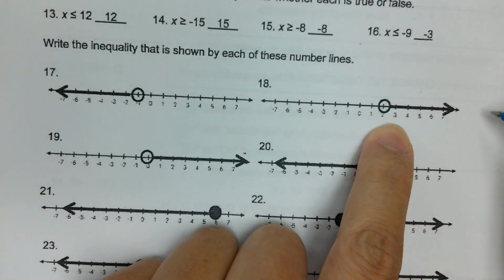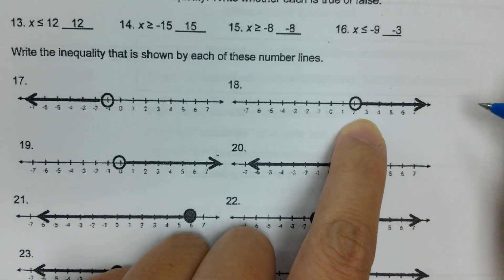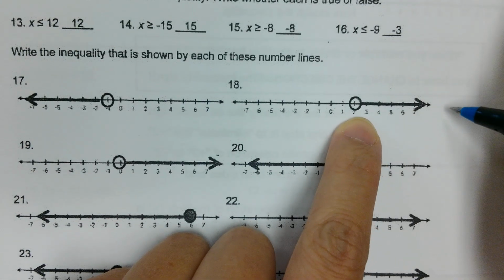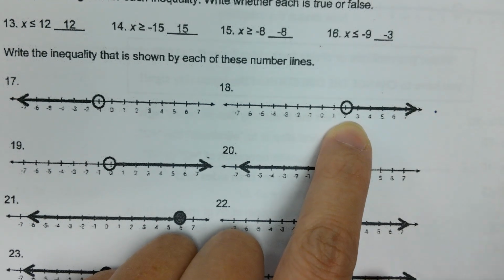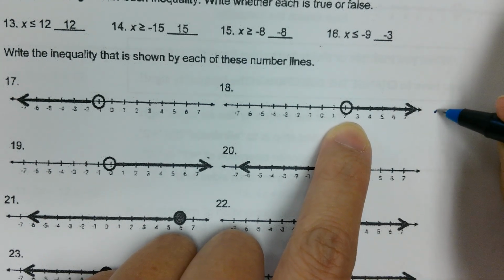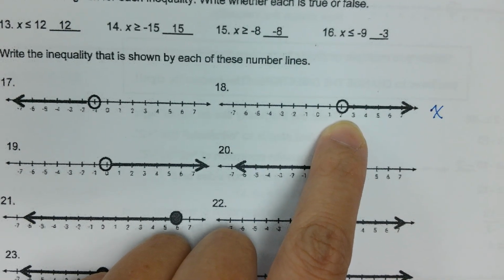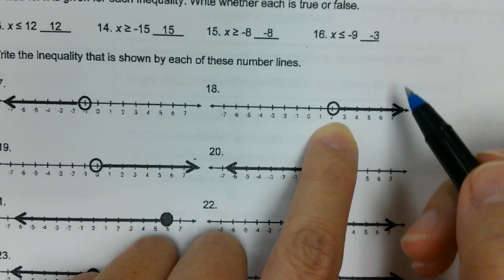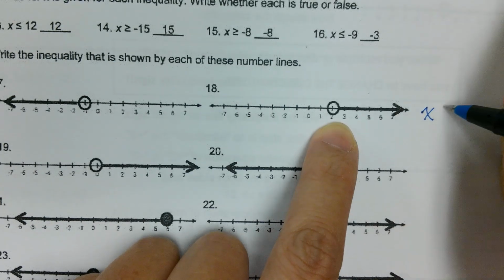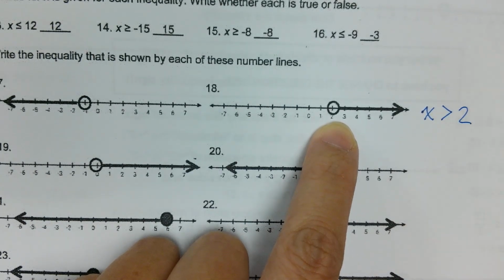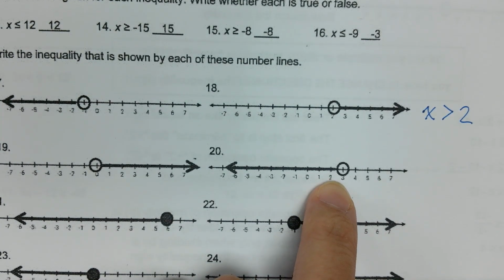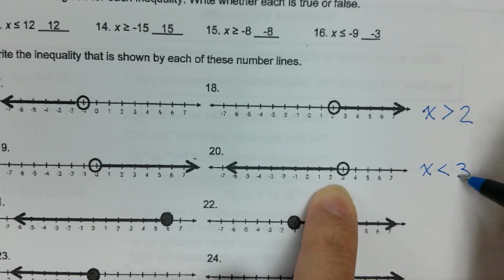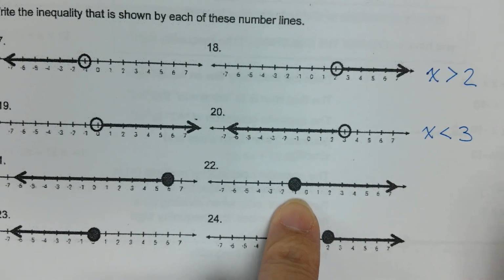So, for example, this one, how would I write this? That's a number 2 right there. So how does it tie into what we've been working on? We can use the variable x to represent any number. So in this case, this means any number greater than 2. How would I write this one? Any number less than 3. Yep, that's it.